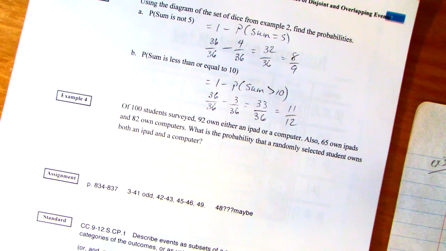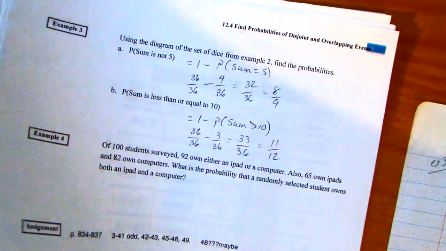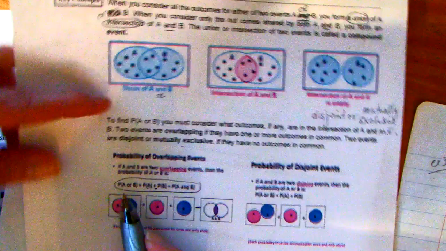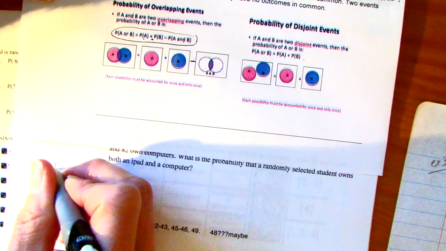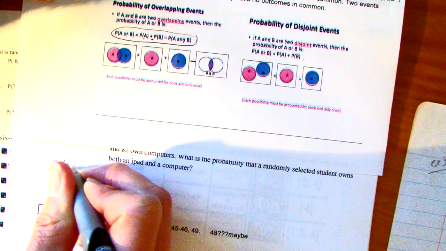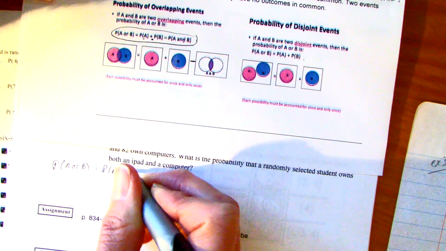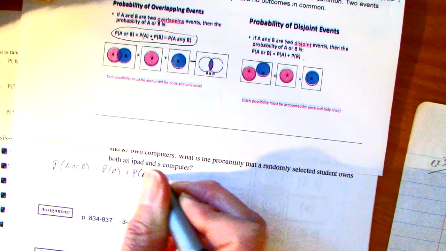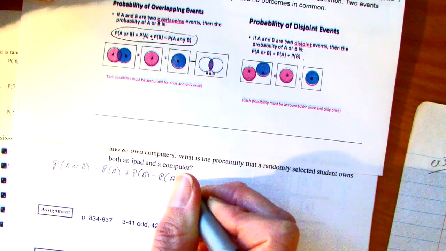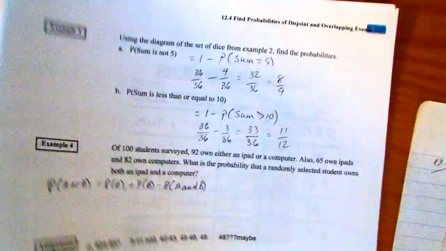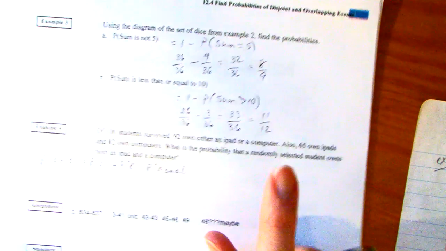Okay, now the one thing I want to do with this last one was our equation from the first page right here. I'm going to rewrite this equation over here on the side. The probability of A or B is equal to the probability of A plus the probability of B minus the probability of A and B. Sometimes it's going to be easier to use the equation to find this.